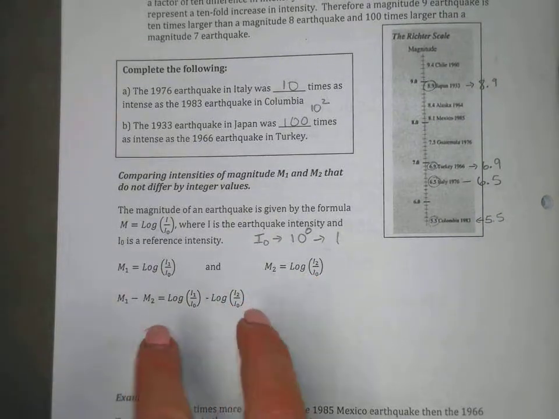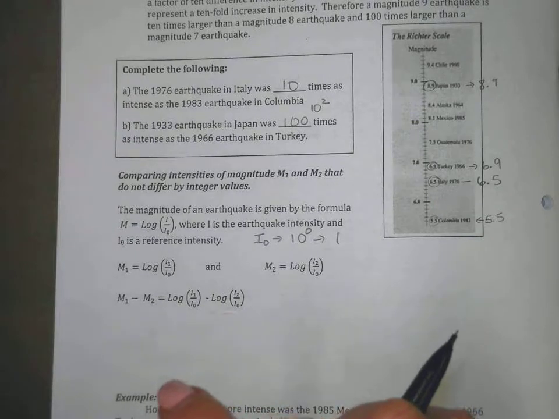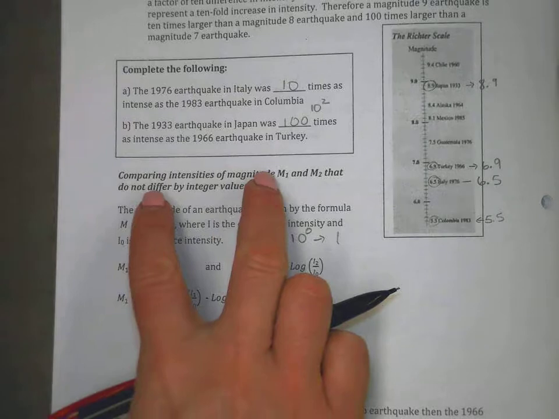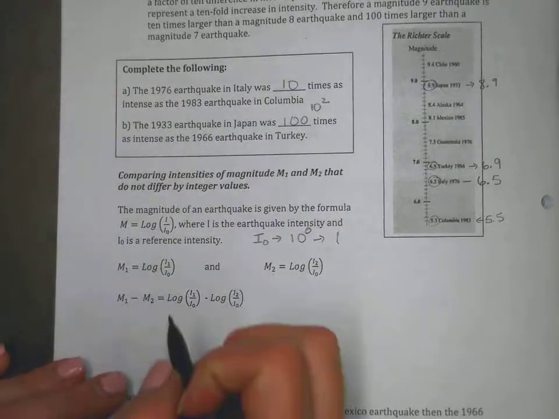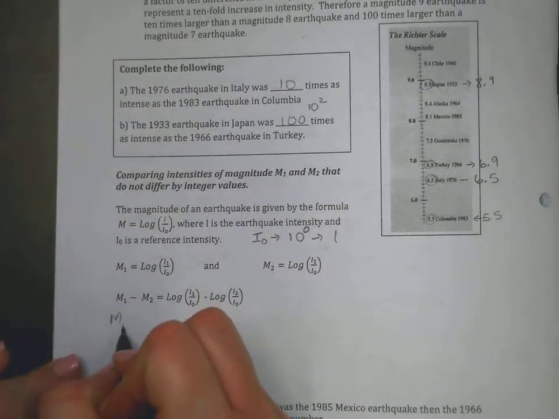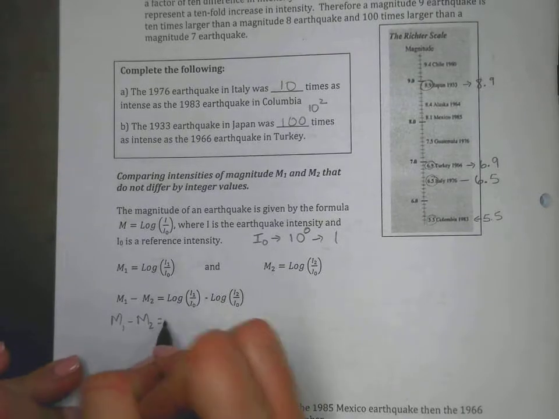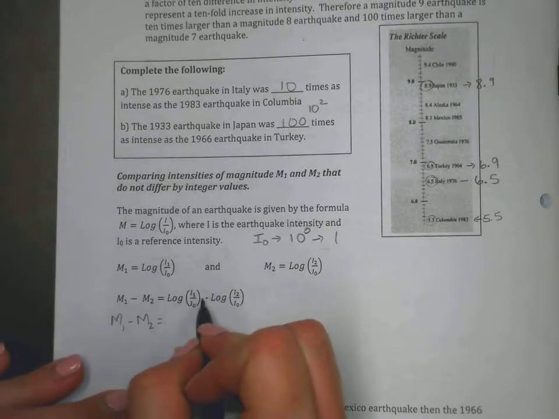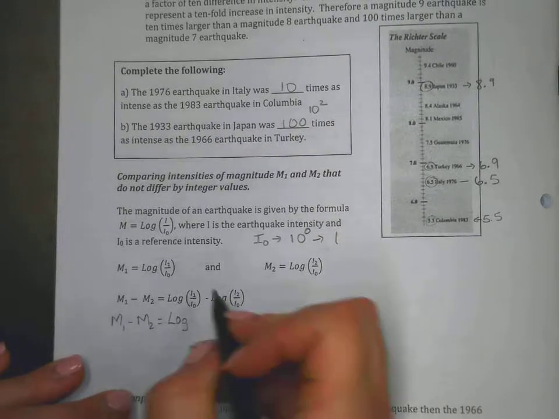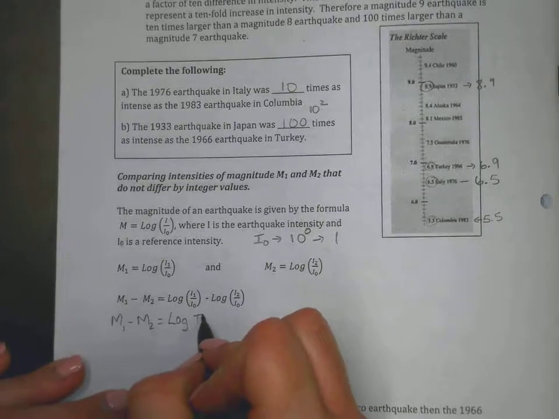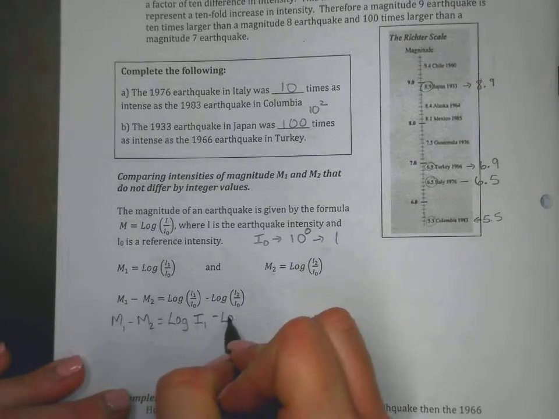So M1 minus M2 is equivalent to, using my quotient rule to separate this, log of intensity 1 minus log of reference intensity, minus, and I'm going to do the same thing here, log of intensity 2 minus log of reference intensity.